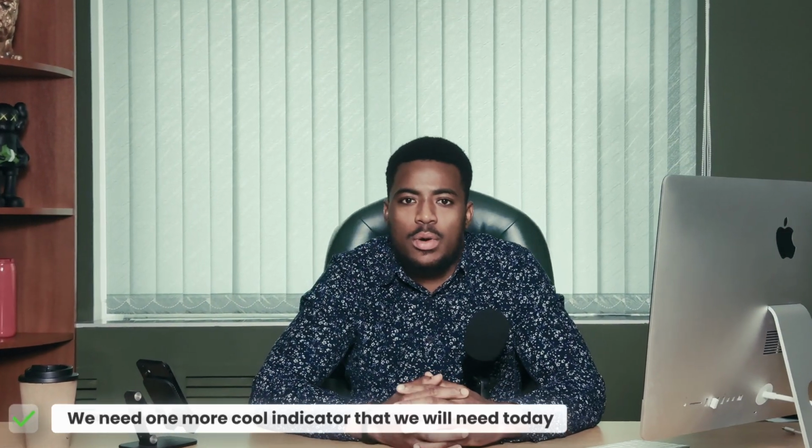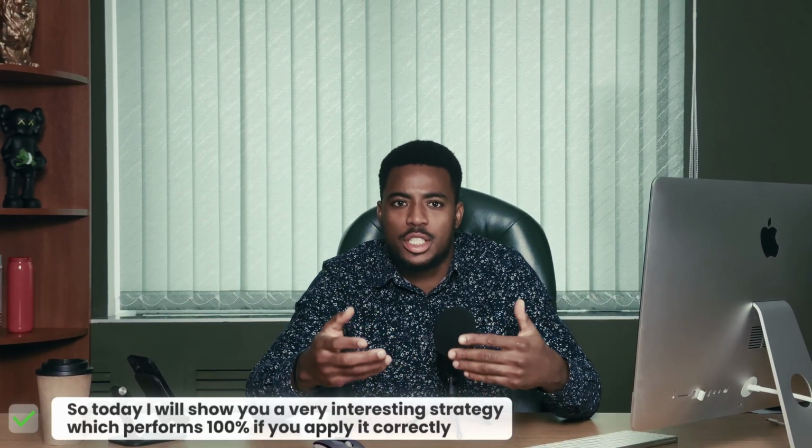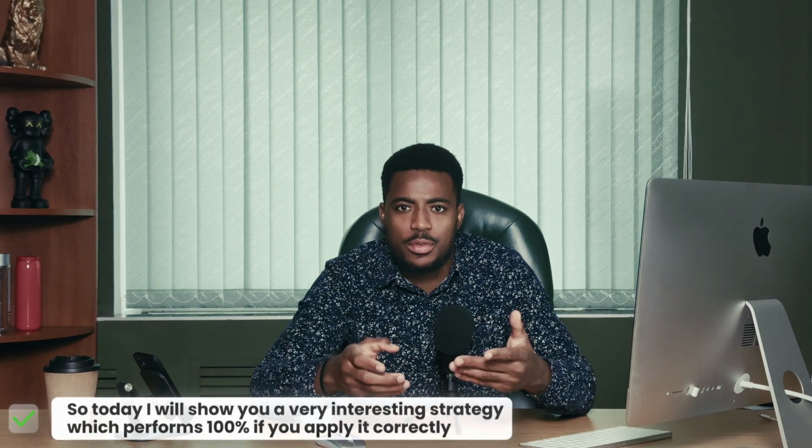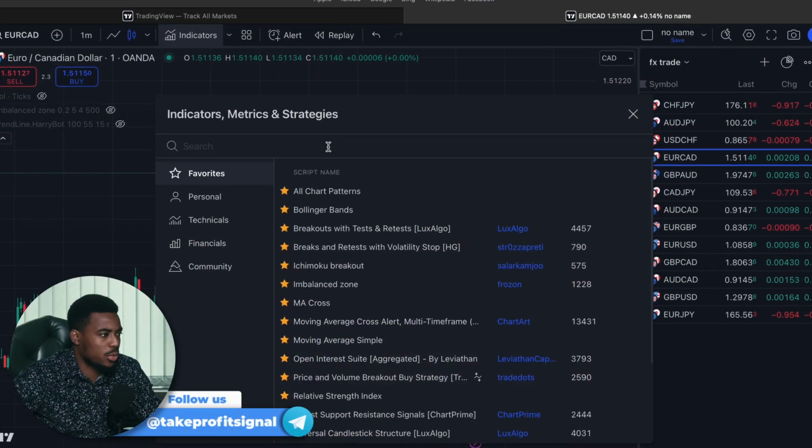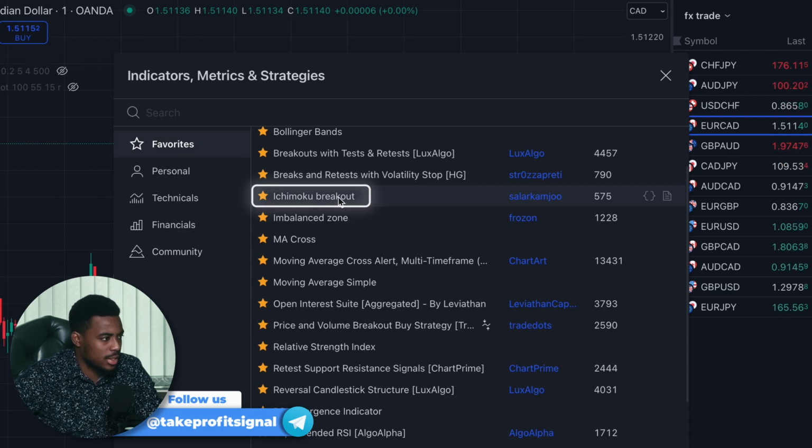It is displayed in your list. Next, we will need one more cool indicator. And although your success does not depend on one indicator, still the strategy plays a very important role. So today I will show you a very interesting strategy which performs 100% if you apply it correctly. So you will need to write Ichimoku Breakout in the list. This is how the name of this indicator looks.